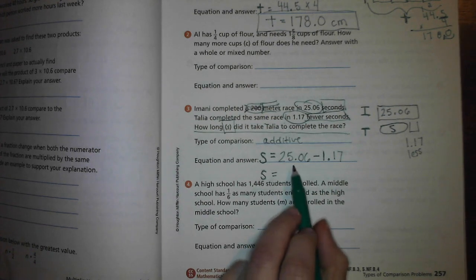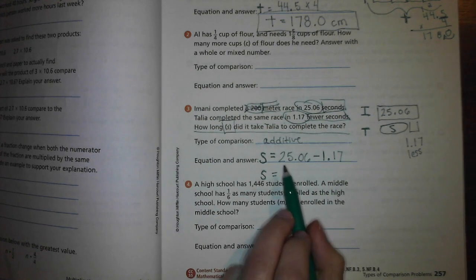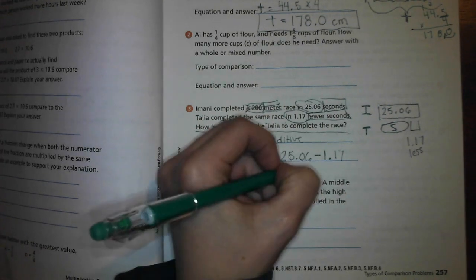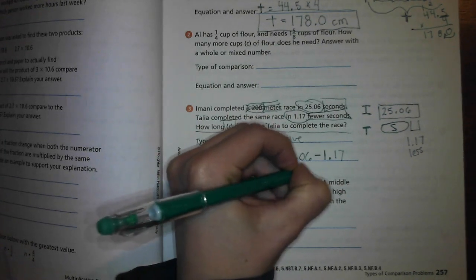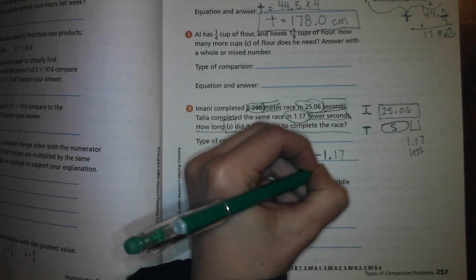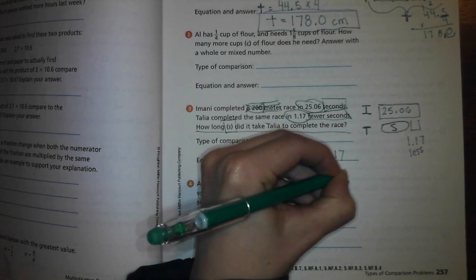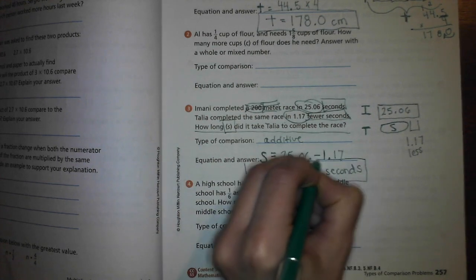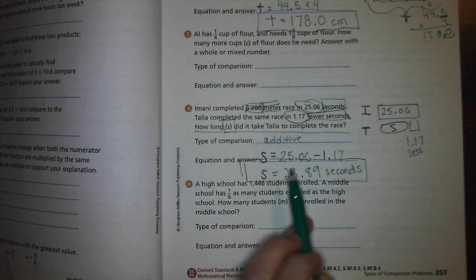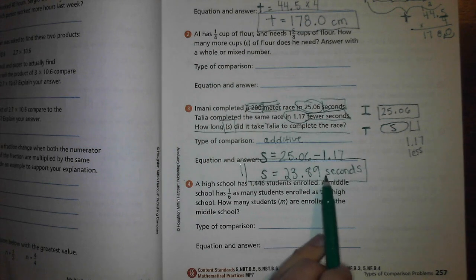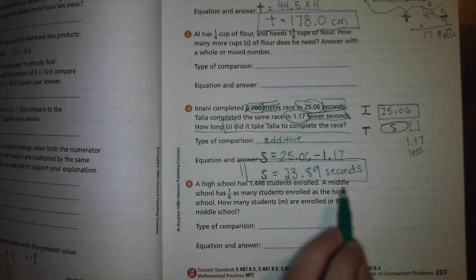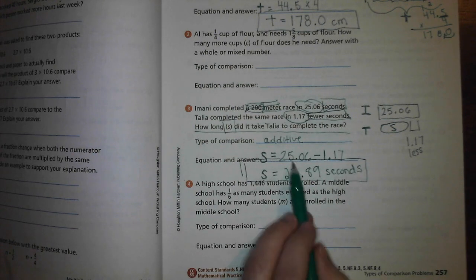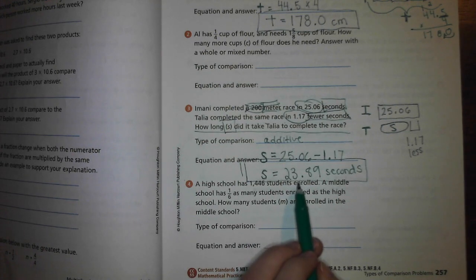So when you set up your numbers and you line up your place values and you subtract, you should have gotten 23 and 89 hundredths seconds. It's very important that in track they measure time as far out as they can, as accurately as possible, by going as many place values this way, because when you look at this, it doesn't seem like it was that far off.